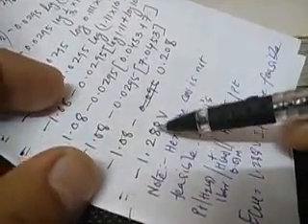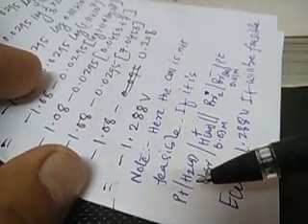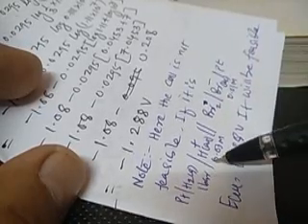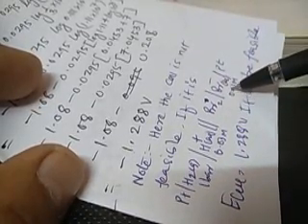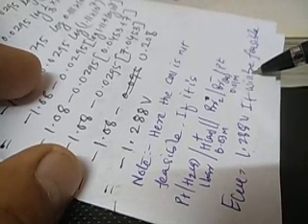So to make this cell work, we will have to invert the position of both the half cells. If the hydrogen cell is made the anode and the bromine cell is made the cathode, we can get plus 1.288 volt, and then this reaction will be feasible. This is a very important question, and it is asked many times in the board exam. Please learn it well. Then we have a few more questions to solve. Let us look into this.